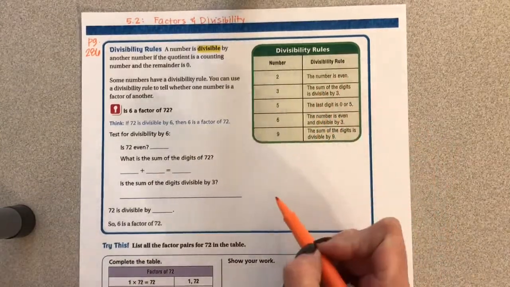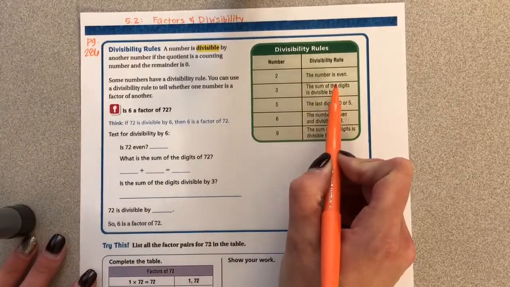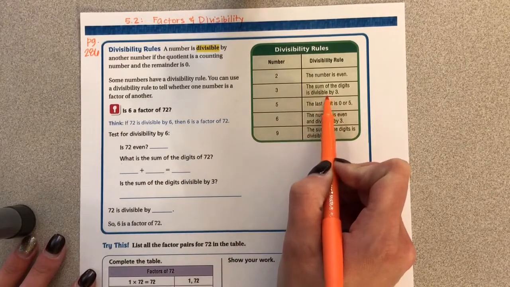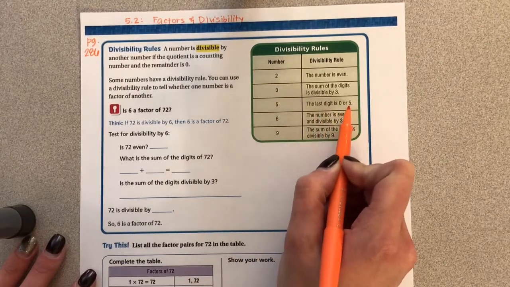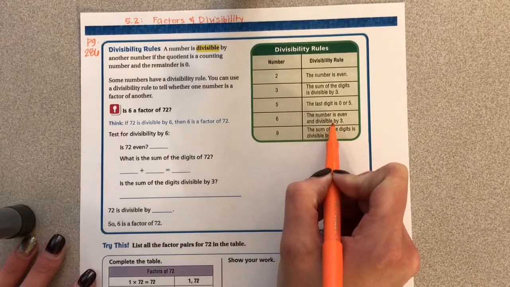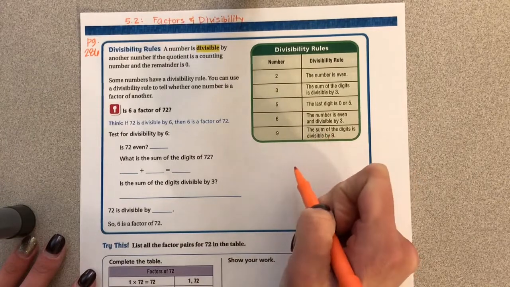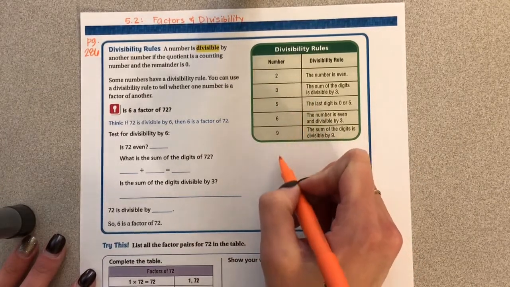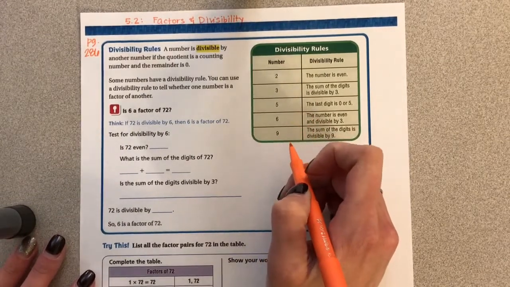These are the divisibility rules up here. A number is divisible by 2 if the number is even. A number is divisible by 3 if the sum of the digits is divisible by 3. It's divisible by 5 if the last digit is 0 or 5. It's divisible by 6 if it's even and divisible by 3. And it's divisible by 9 if the sum of the digits is divisible by 9. Now, this isn't every number, like we're missing 7 and 4, but for the most part, this is a really good start to help you not have to do as much math.